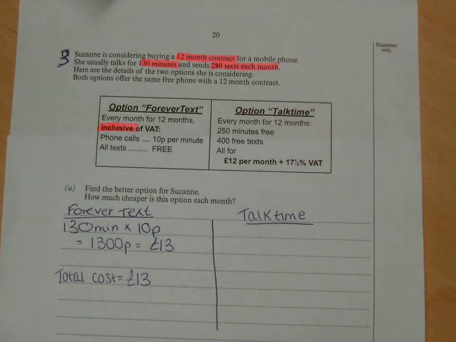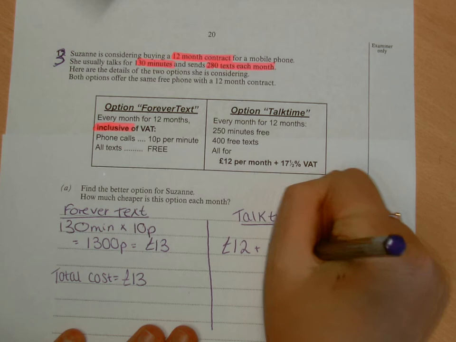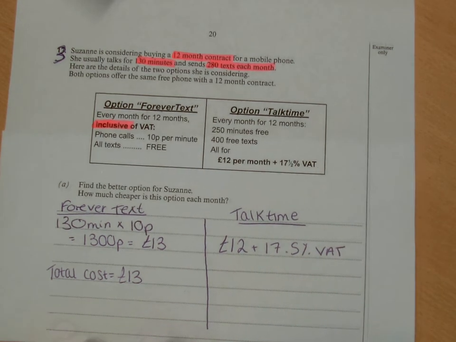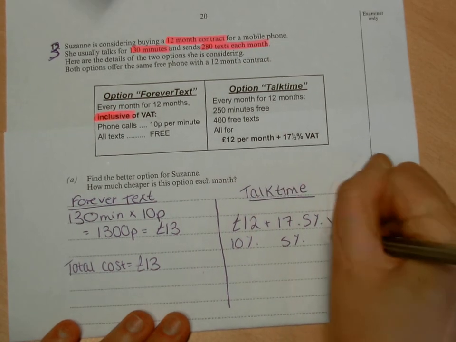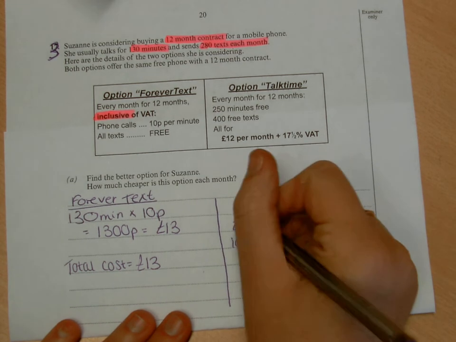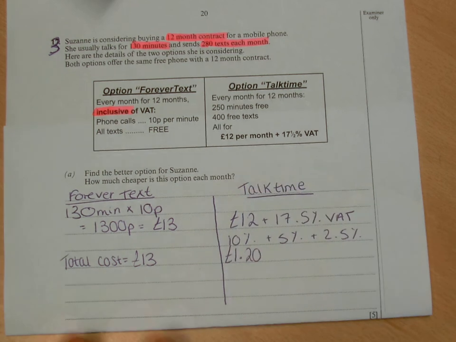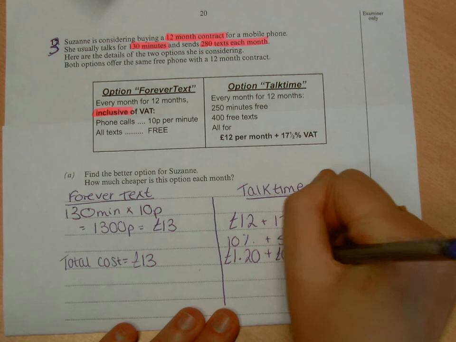So we're going to start off. We're going to have £12 plus 17.5% VAT. So I'm going to split my 17.5% up again into 10%, 5% and 2.5%. So 10% we divide by 10, so to get £1.20. 5% is going to be half of £1.20, so 60 pence.